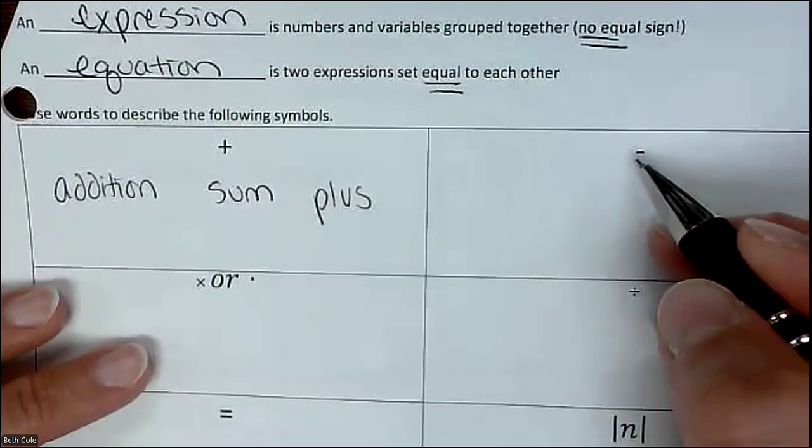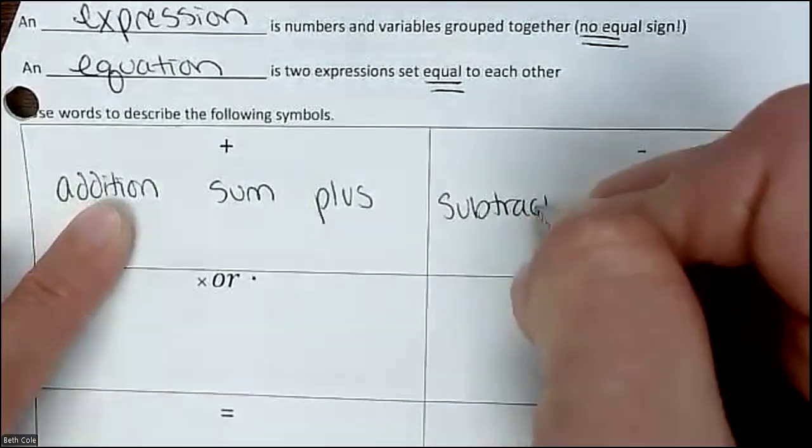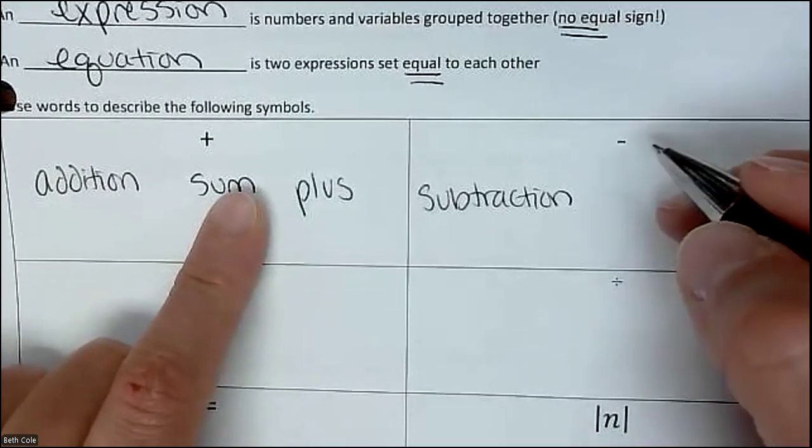All right. Let's go through the same thing, but with this symbol. Instead of addition, it is subtraction. Instead of sum, do you know what it is?